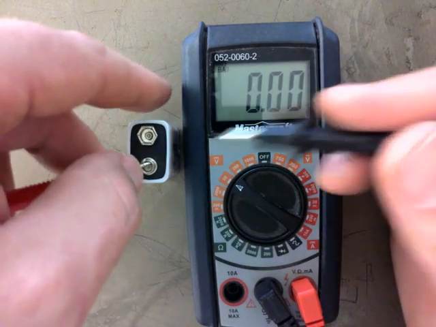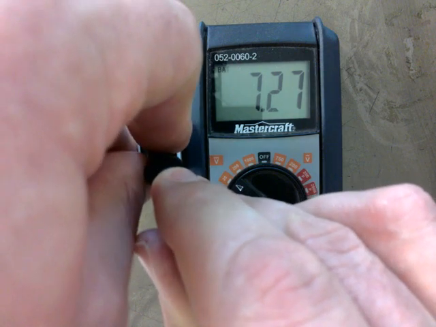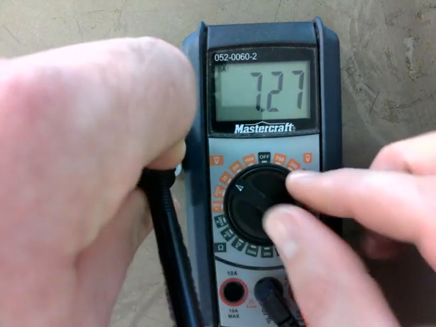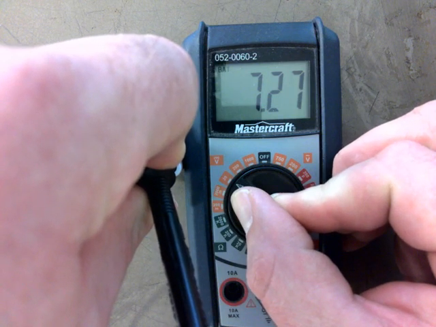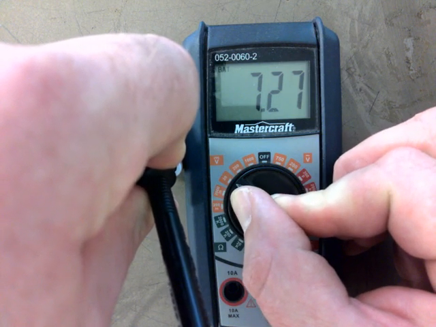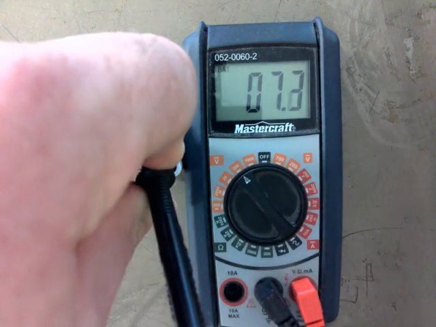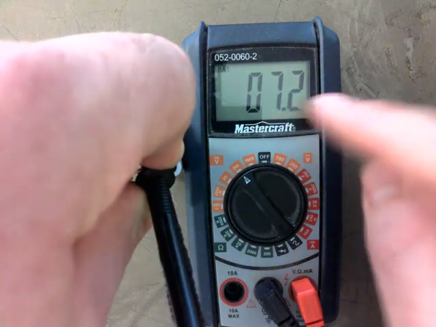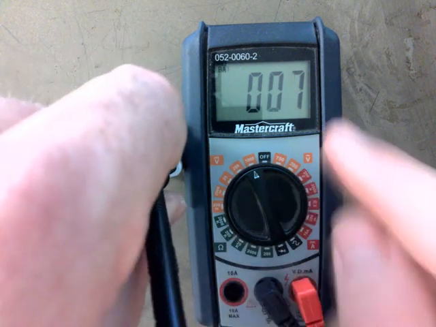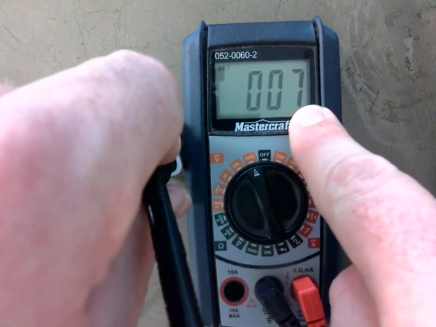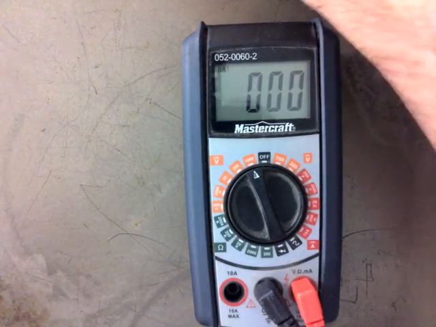Okay, so it says 9 volts. Let's see. 7.27. So it's because I've used it already, right? So watch, let's decrease precision. What would it be if I drop a decimal? Yeah, it's going to go 7.3 because it was 7.27. It bumps that, fluctuates a little bit. If I just go to the nearest volt, it's just going to say, hey, this is 7. So that's something to keep in mind.